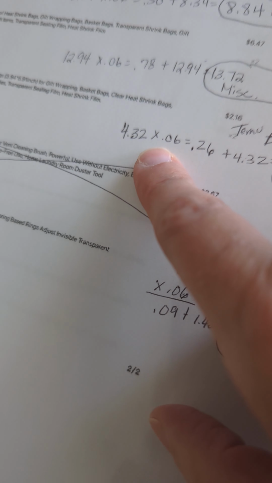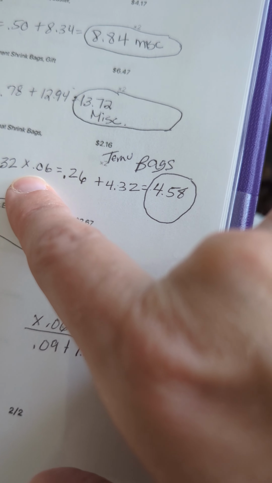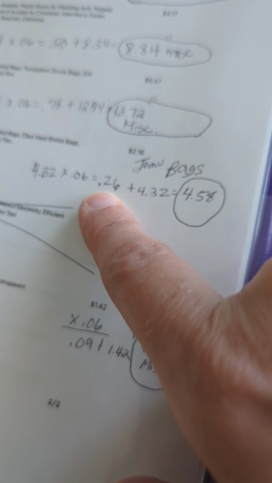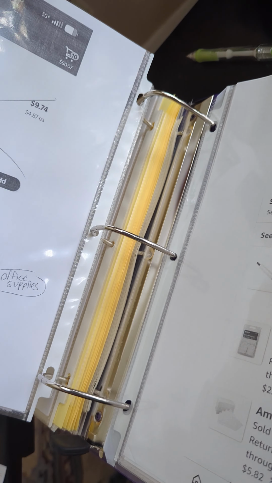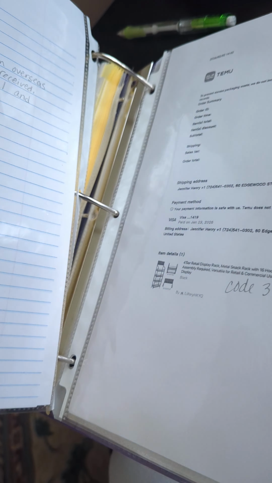And so that came to $4.32 times 6% sales tax. That means there's 26 cents sales tax. That's what it is in my municipality. So depending on yours, you have to make that adjustment. So I have all of this stuff here ready to go. Here's, this is Amazon. No, this is Temu. This is Amazon. And this is Amazon. So these are all receipts.